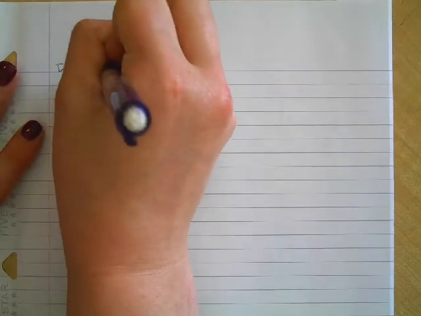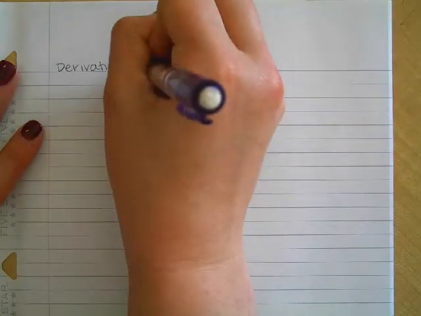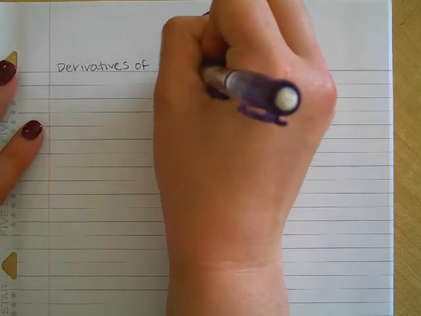All right, so we are going to be finding the derivative of an inverse trig function today. That's what we're going to focus on.